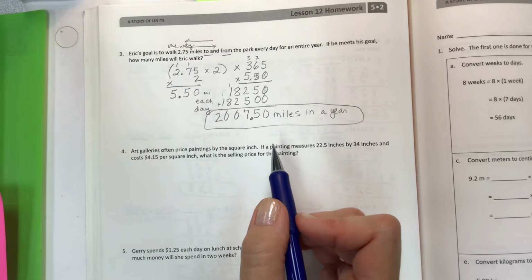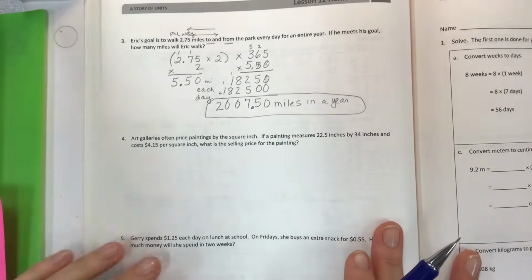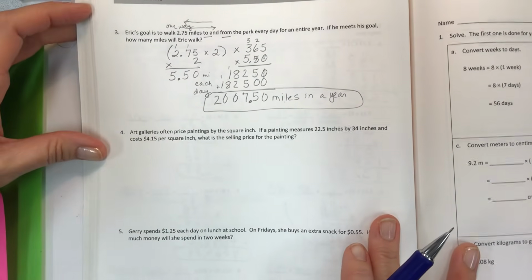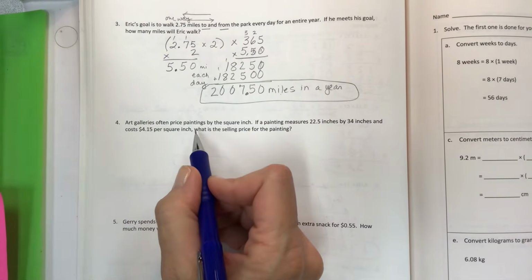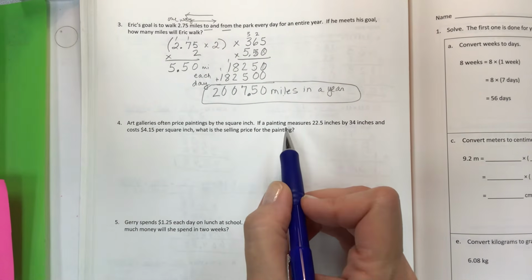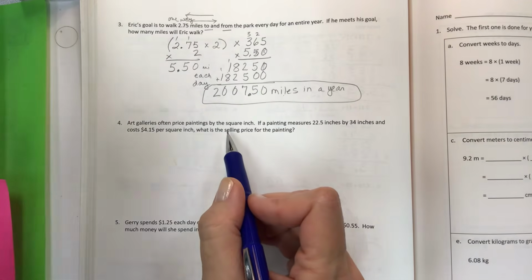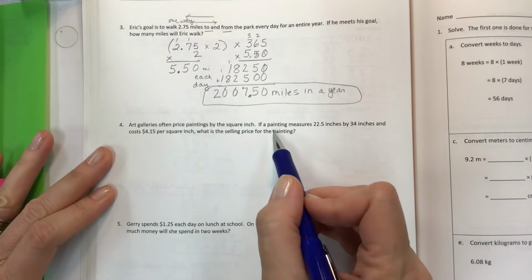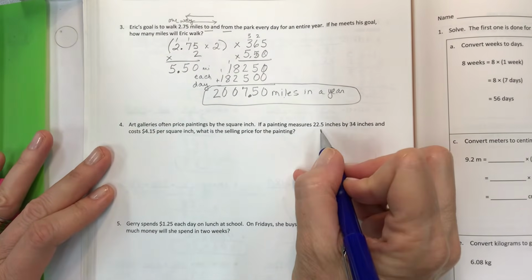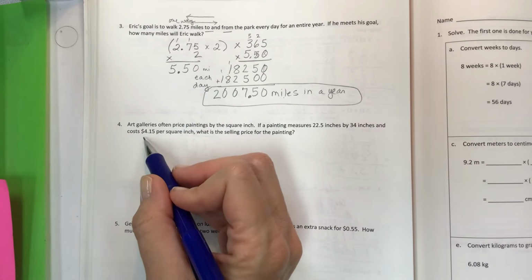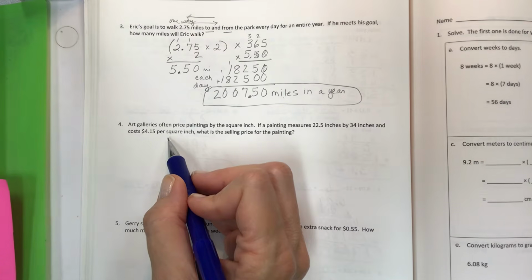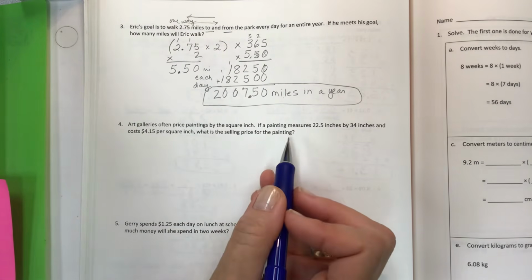2007.5 or a half, you could say. 50 hundredths, 5 tenths, it's all the same. Okay, next one. Art galleries often price paintings by the square inch. Wow, I honestly did not know that, so interesting. If a painting measures 22 and 5 tenths inches by 34 inches and costs $4.15 per square inch, what is the selling price for the painting?